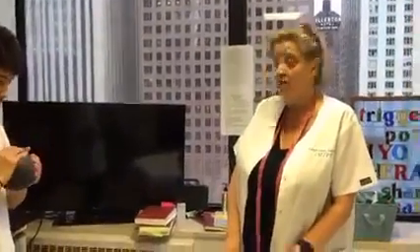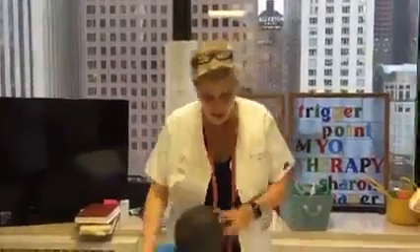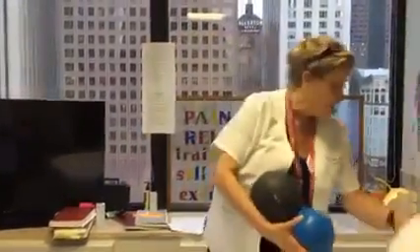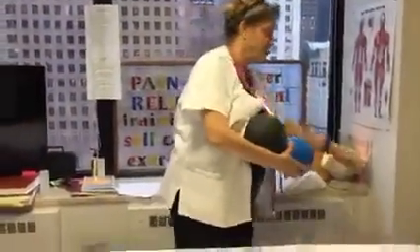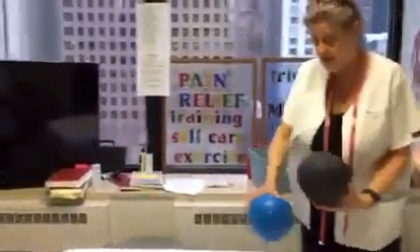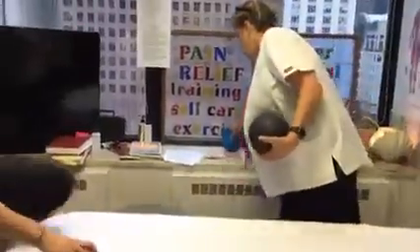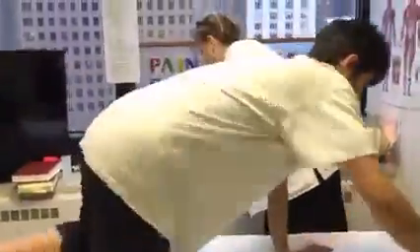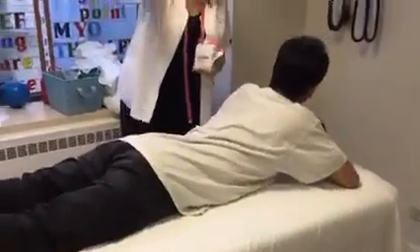Okay. We could do it right here on the treatment table, so I'll move this soft pillow and my little neck pillow. Let's go ahead and have you lie on your tummy, and let's look at a picture of the psoas. I'll show you a picture of it. Lie sideways and face towards the camera.